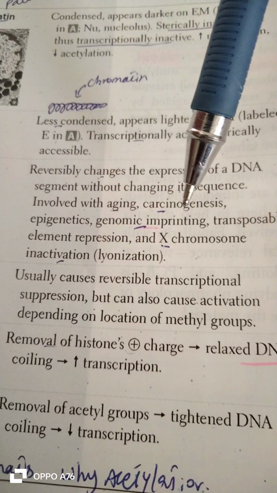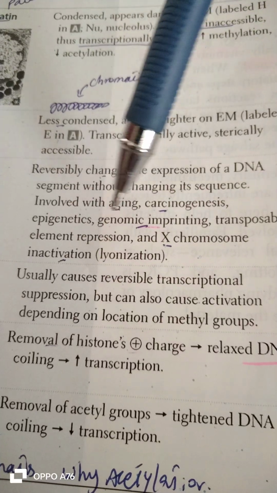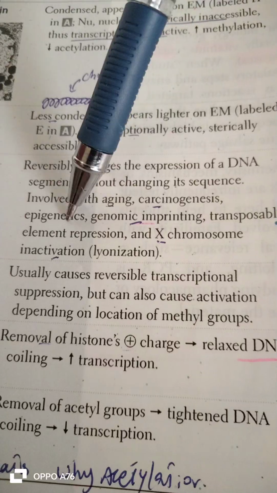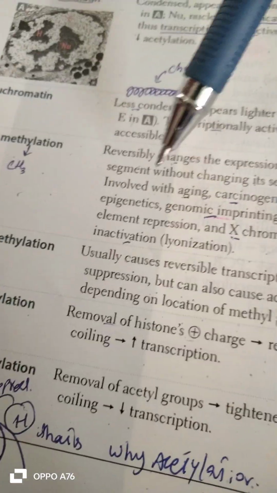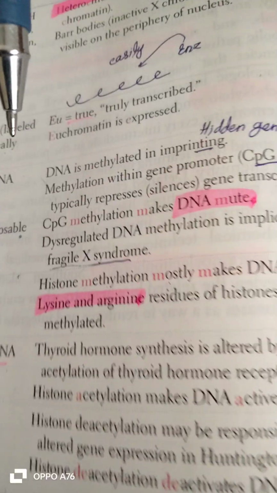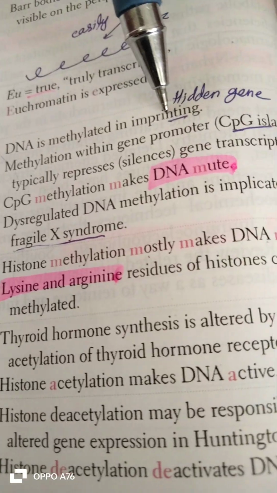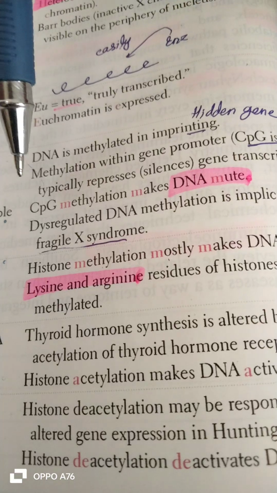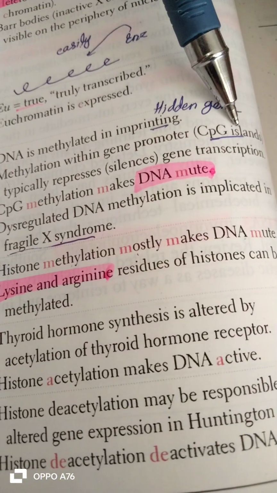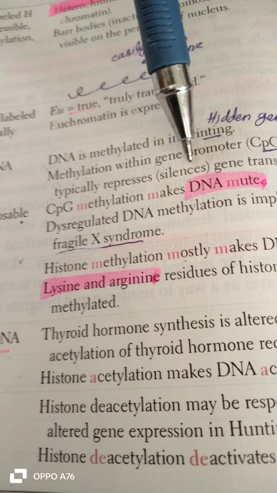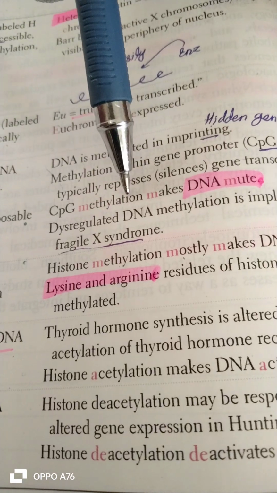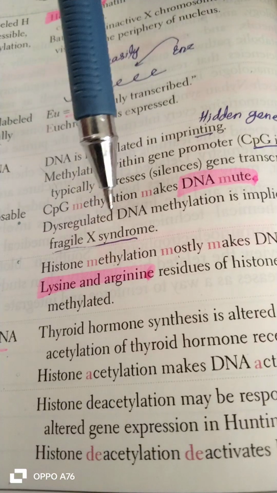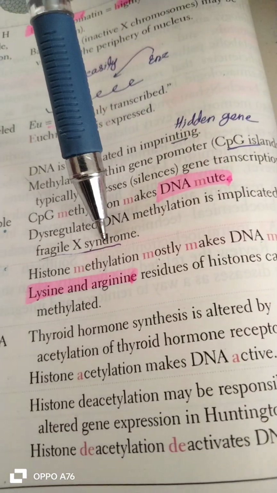It can be involved in aging, carcinogens, epigenetics, genomic imprinting, transposable element repression and X chromosome inactivation, and this reversible change of DNA can be reversed. In imprinting, DNA is methylated and the gene is hidden. Methylation within gene promoters, CpG islands, typically silences gene transcription; methylation represses transcription. CpG methylation mutes the DNA. Dysregulated DNA methylation is implicated in fragile X syndrome. Like this, it's a methylated form.